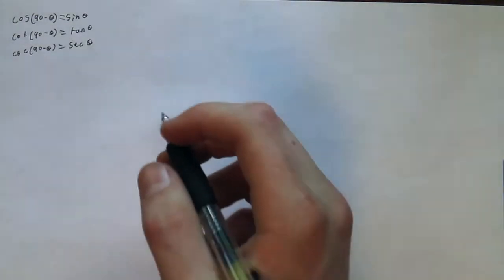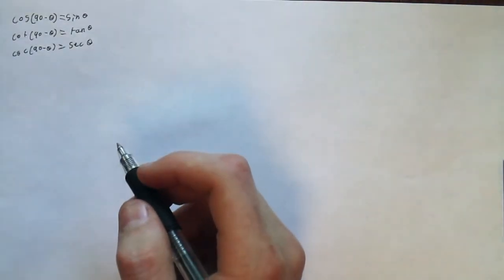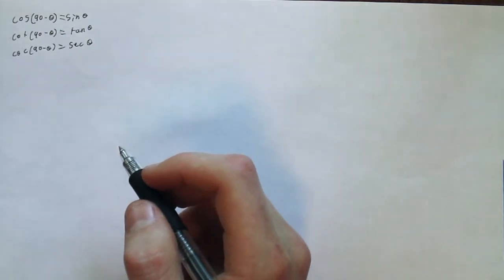So using this, and the distance formula, we can prove what cosine of A minus B is.